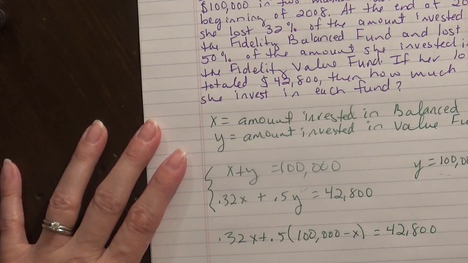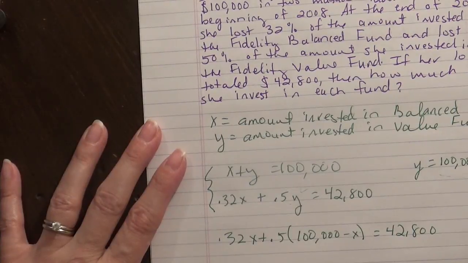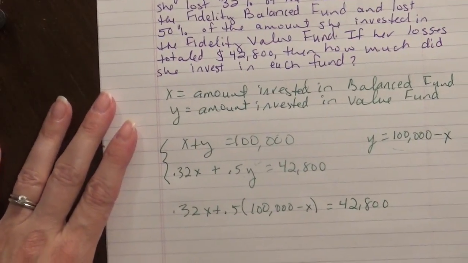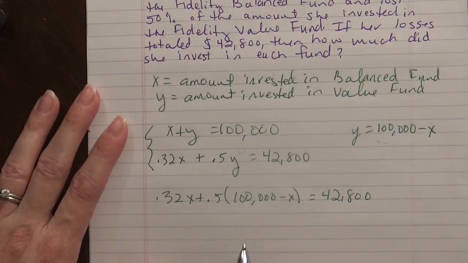And I'm going to let you take a minute and solve that for x. So why don't you go ahead and pause your video, solve that equation for x, and then we'll see what you got.